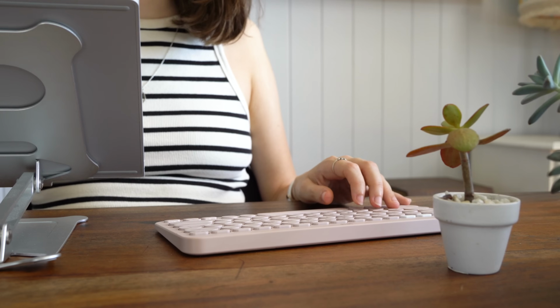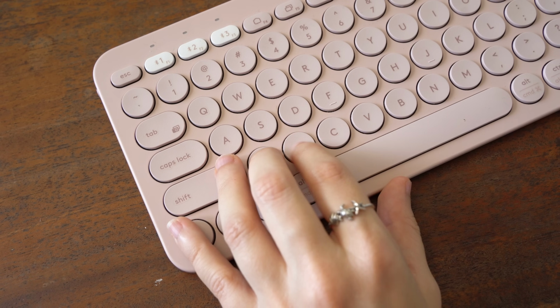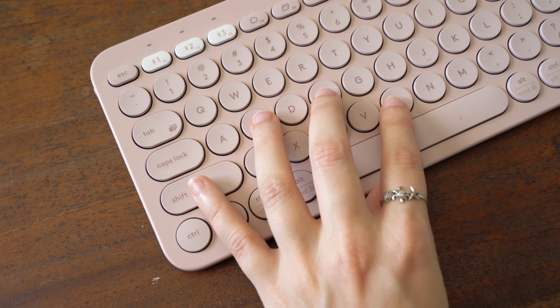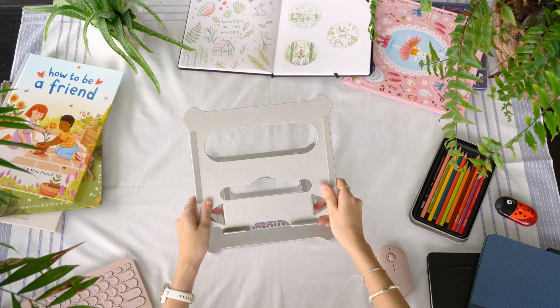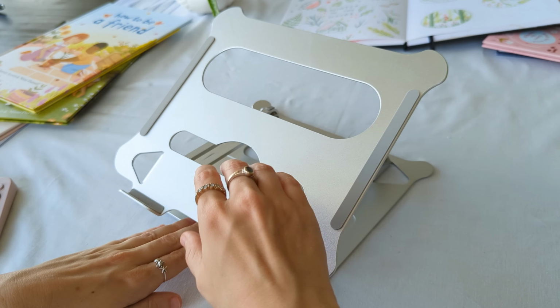Having a separate keyboard is really important with my current setup because I need to be able to use the keyboard shortcuts when I use Photoshop, so I just have it sitting next to my screen when my laptop is in tablet mode. To get my laptop at the right angle, I have a couple of different stands for my laptop for when I'm working.